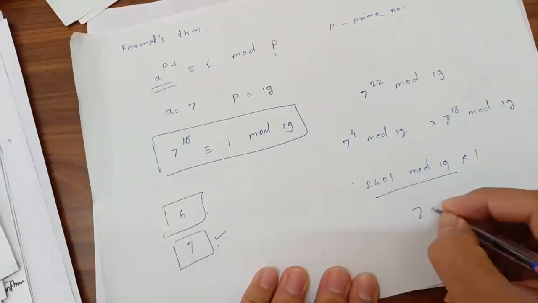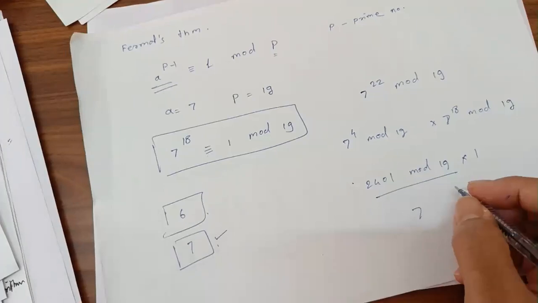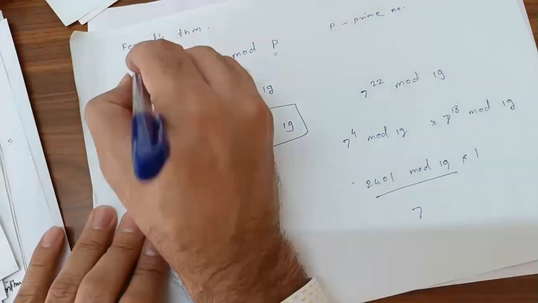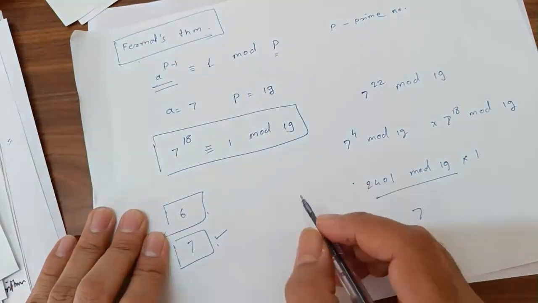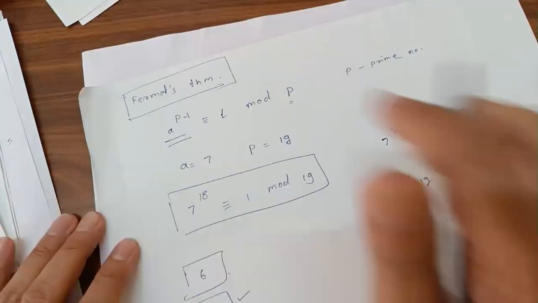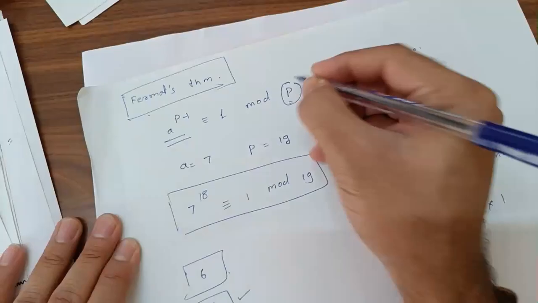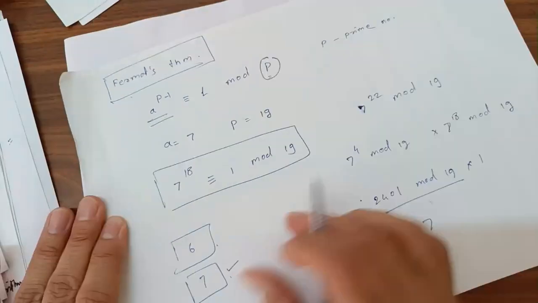So the application of Fermat's theorem is this. Actually, what we are doing is we are working with large numbers. Okay, these are very simple numbers, whatever numbers we are working on.